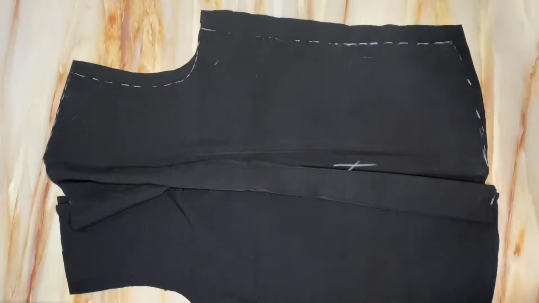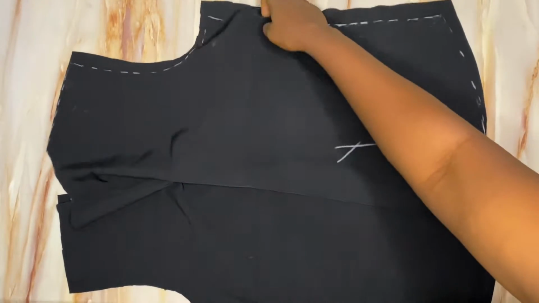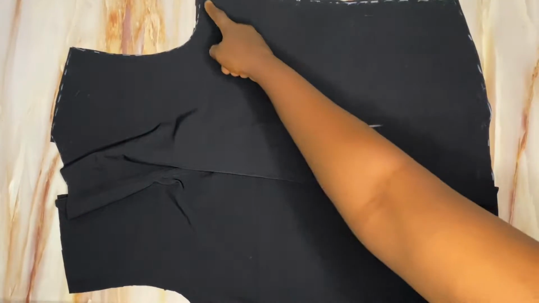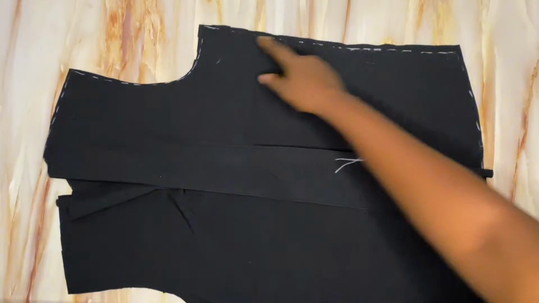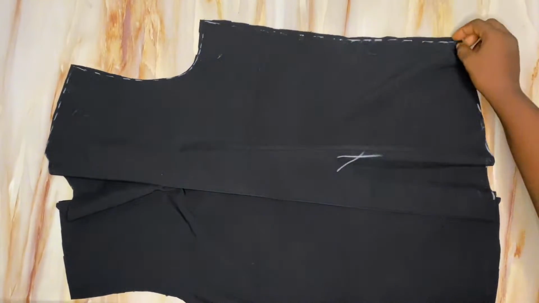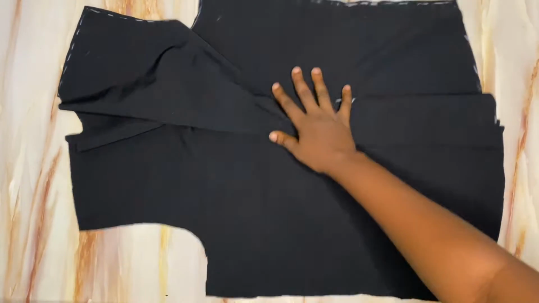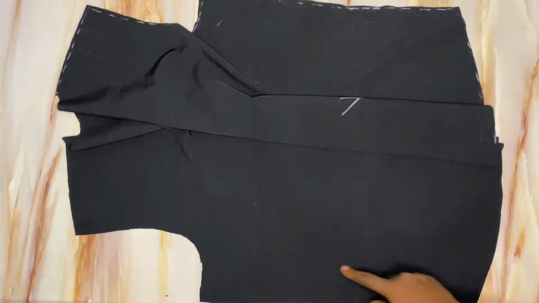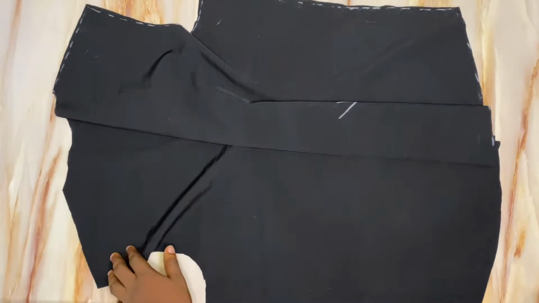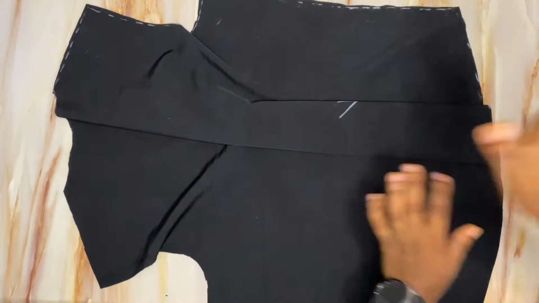Then go ahead and for the sides, close it up using the 1 inch allowance that you left for the side seam. So this is just a quick show of how to sew your shirts together. Yes, so the next step after doing all of this is to go ahead and draft out the sleeve pattern and cut out the sleeve for this.